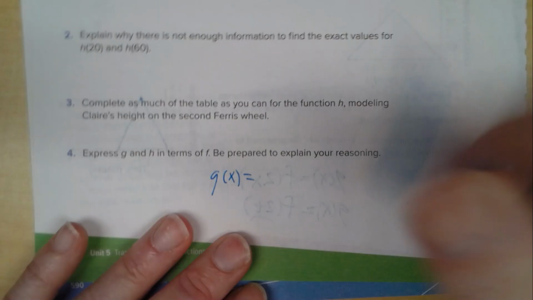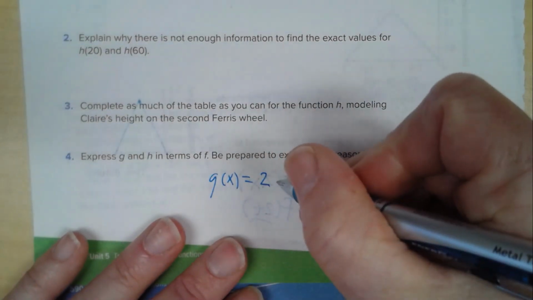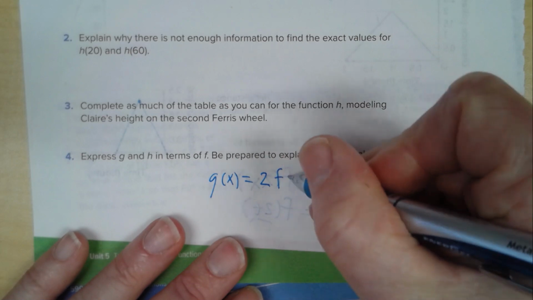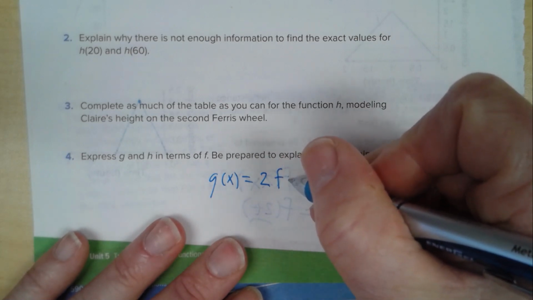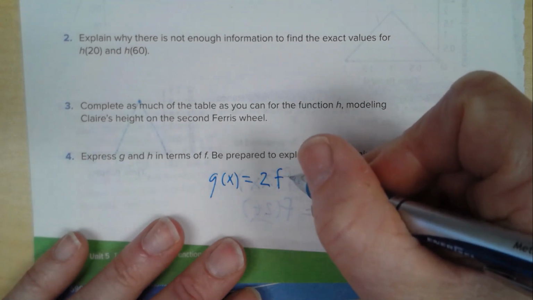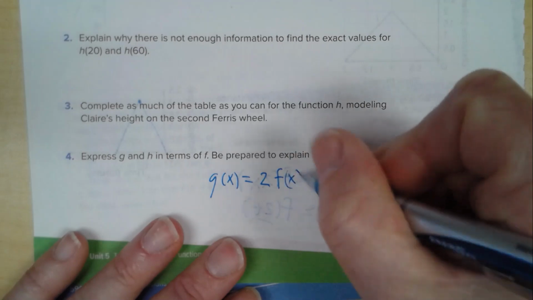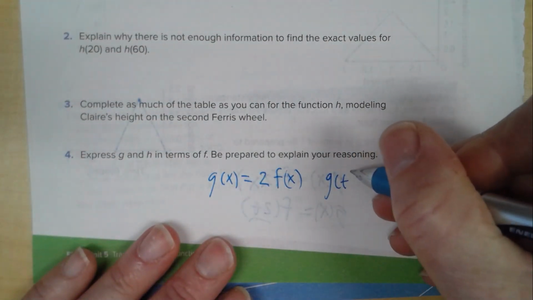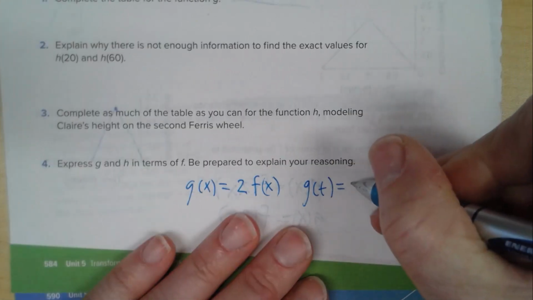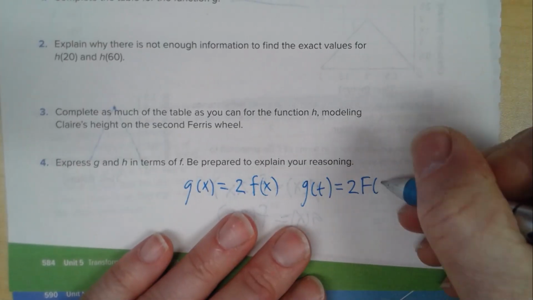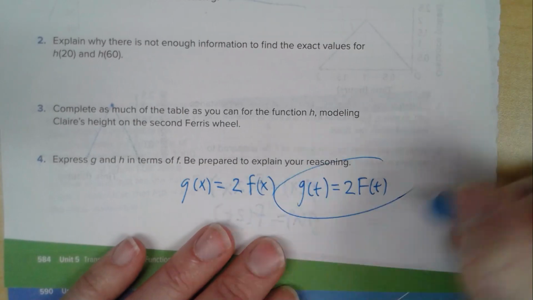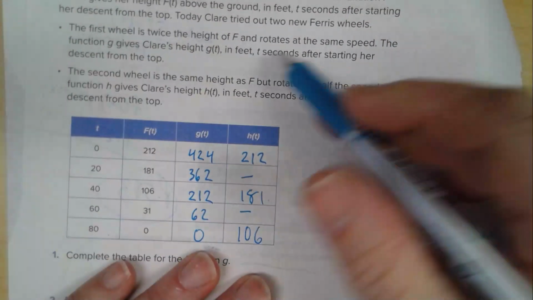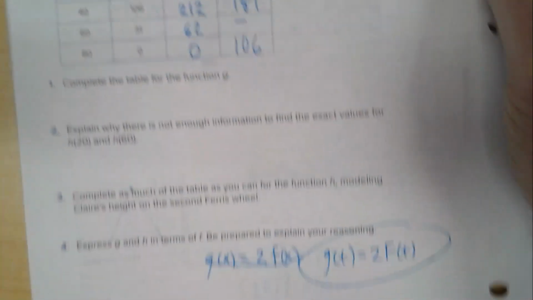So twice as tall would be 2 times F of X. Well, I did F of X. They want F of T. So let me do it again. So G of T is equal to 2 times F of T, because it's Ferris wheel.